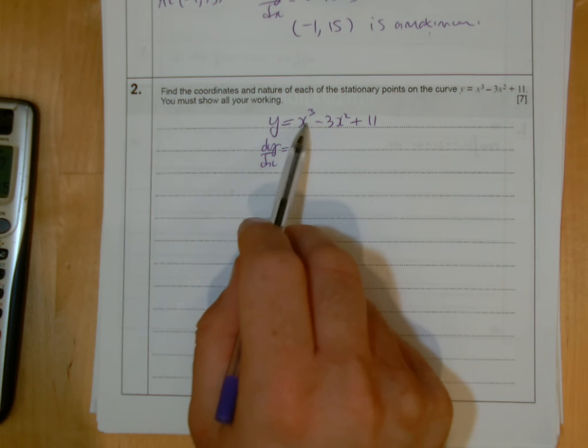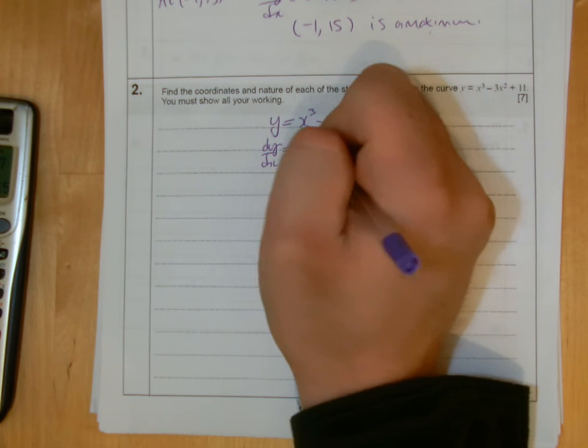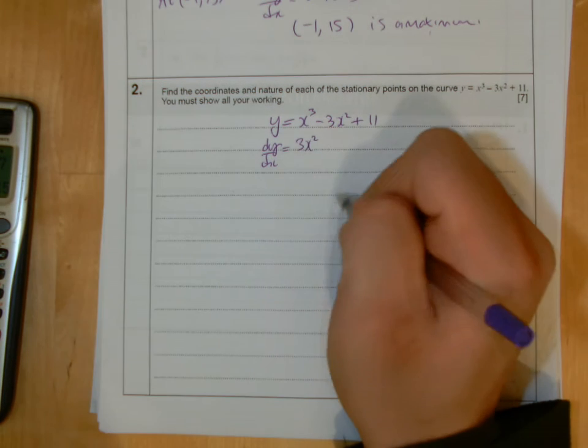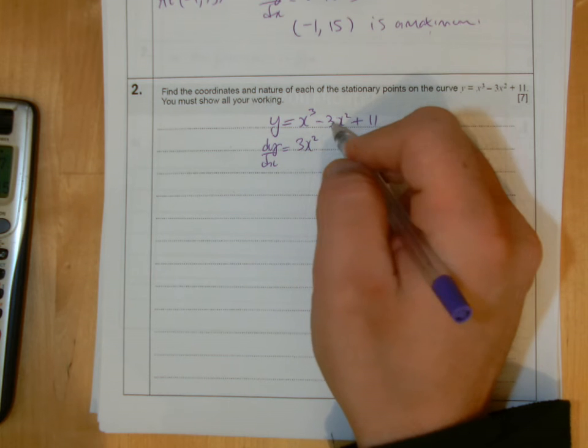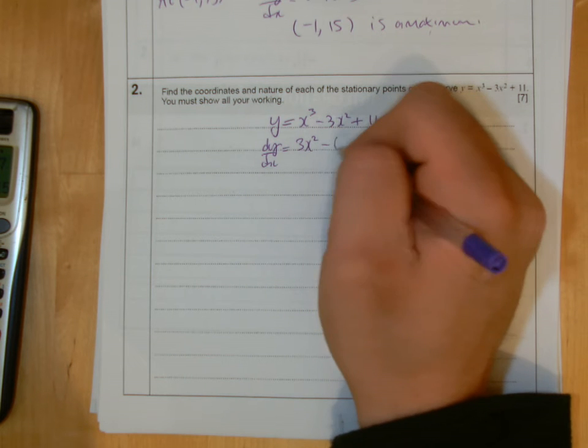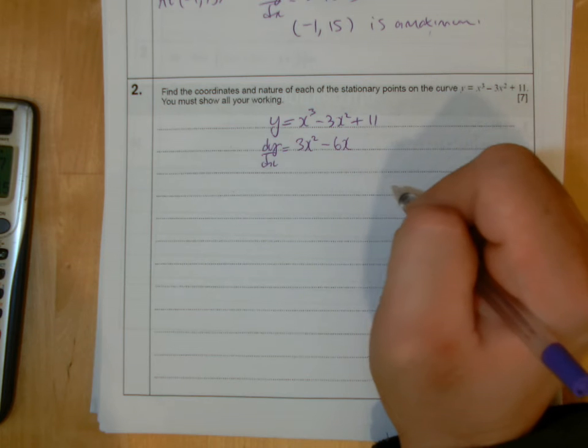So if I differentiate this, dy by dx, that becomes, bring the 3 down, 3x squared, reduce that by 1. So 3x, bring the 3 down, reduce that by 1, so you get 3x squared. Bring the 2 down here, so times it by the 3, you get 6. And then reduce that by 1, so you get x. And the plus 11 disappears.